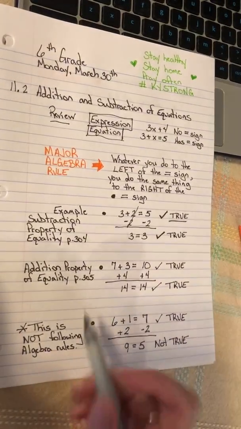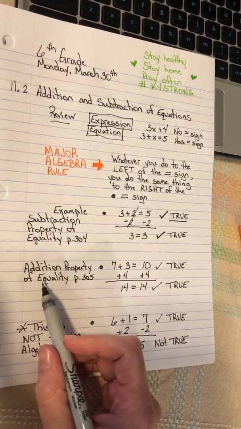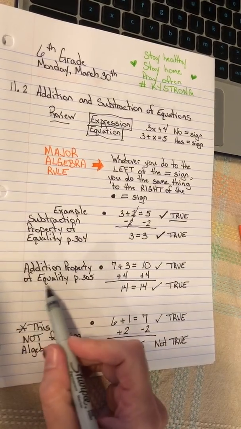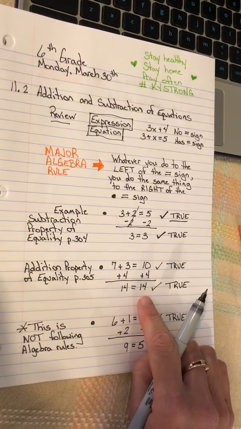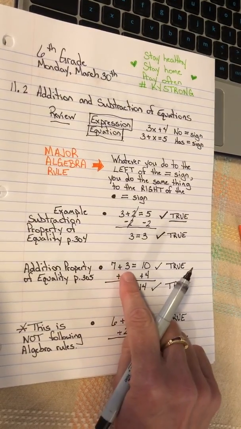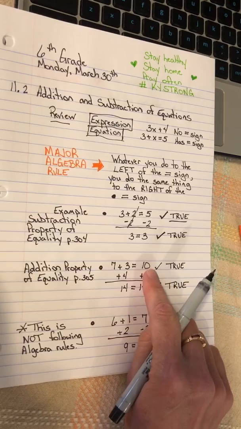The next example is with addition. The addition property of equality is on page 305. Here's a simple example. 7 plus 3 equals 10.